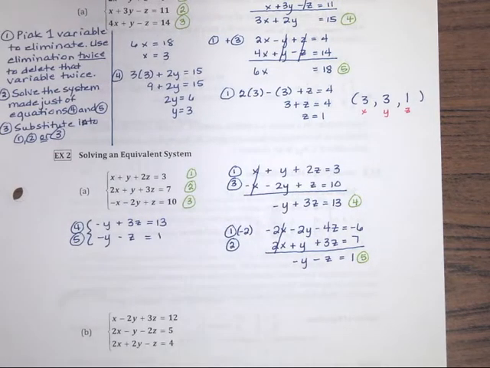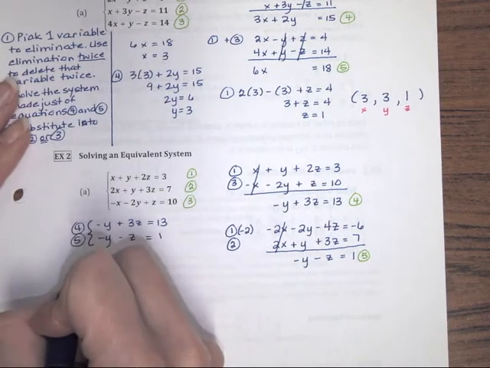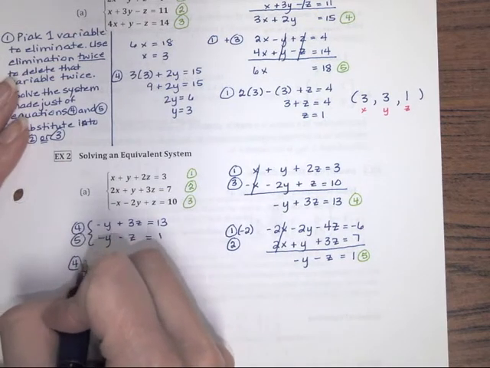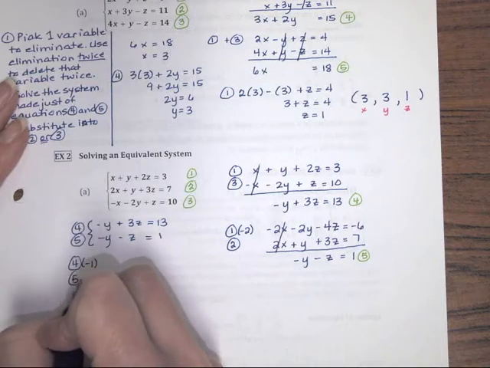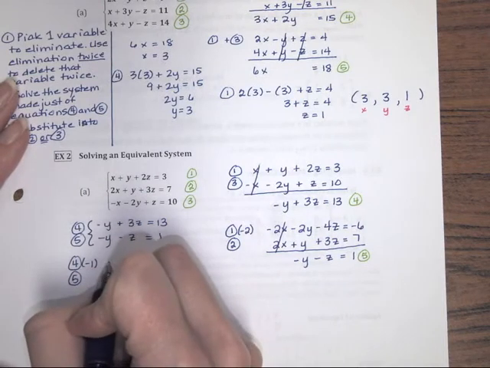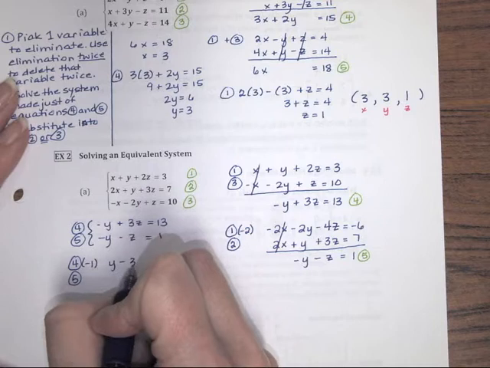There we go. Now we can see it easier. What can we do? Multiply by negative 1. Okay, so here's what I could do. Take 4, multiply that guy by negative 1, and add it to 5.